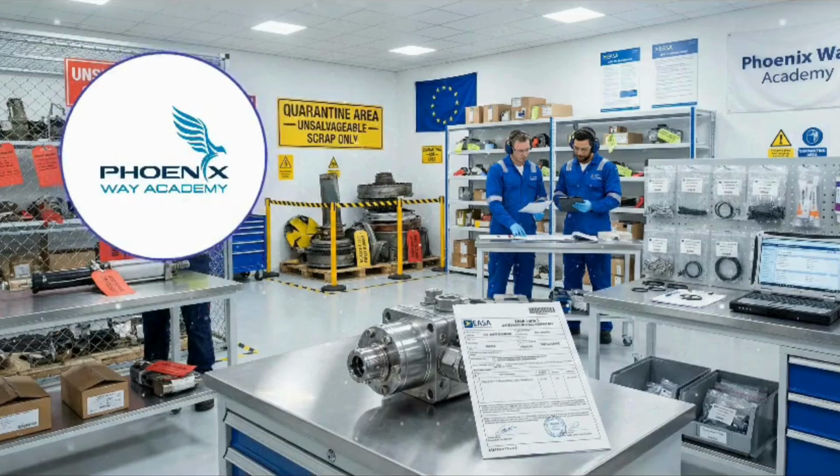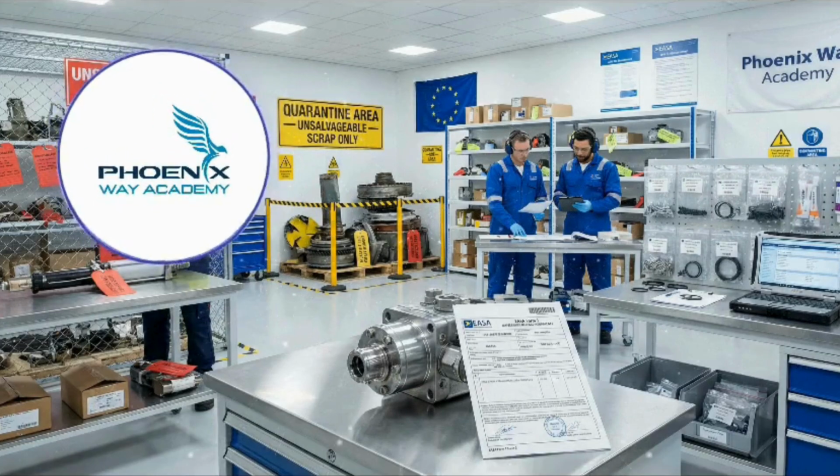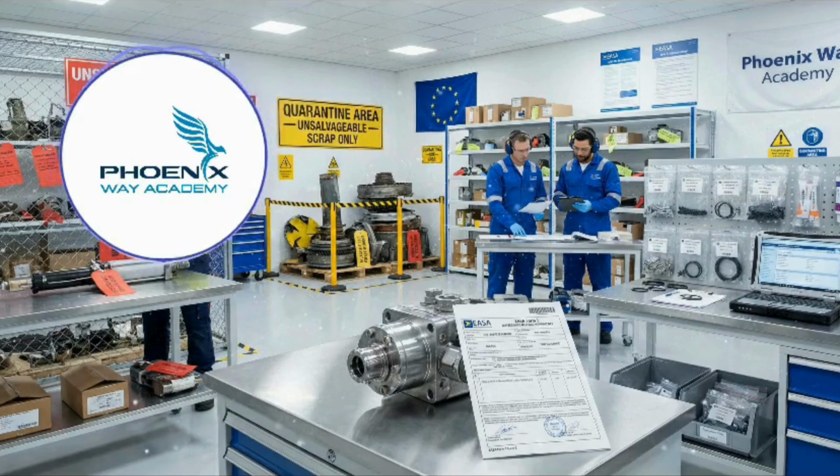145.A.42A, 3, unsalvageable components. How's this different from unserviceable? This is the end of the road for a component. Unsalvageable means permanently unfit for use. It's scrap, period. No coming back. Either it's hit its mandatory absolute life limitation, like fatigue life, or it has a non-repairable defect. Damage beyond any approved repair scheme.